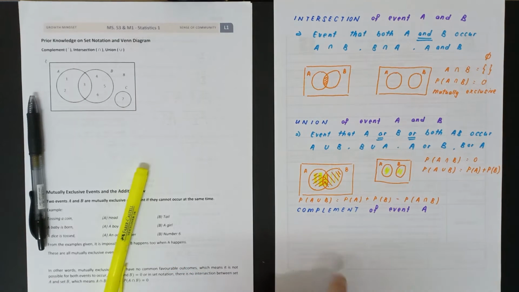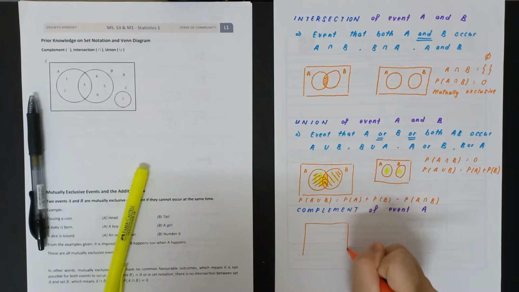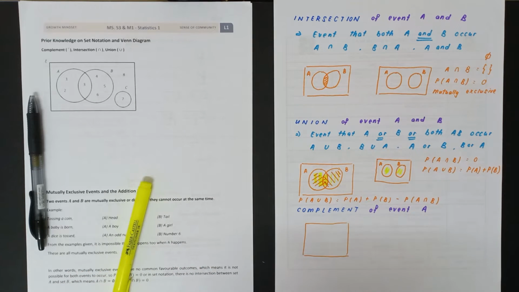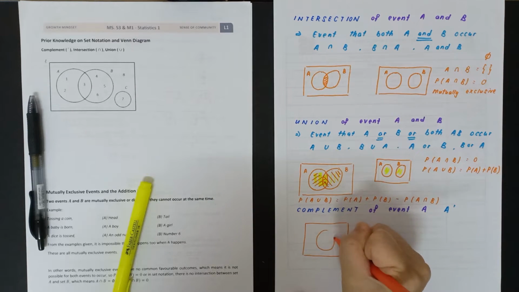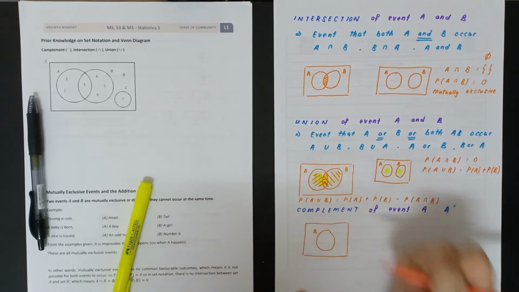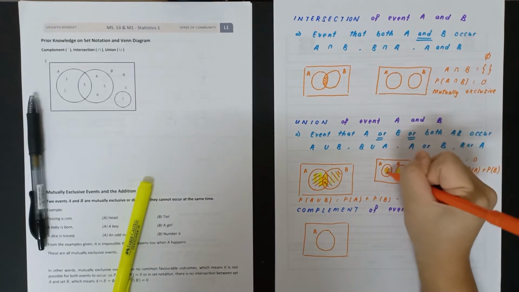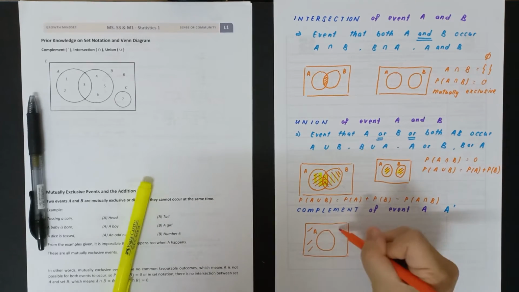Okay, the third one is complement. Just now we already talked about this in the first video also, so I'm just going to quickly draw it. Okay, so for the complement of A, basically we will write it in the term of A prime. So how do we represent this in a Venn diagram? If this is A, where is my A prime? My A prime is basically what is outside of A.